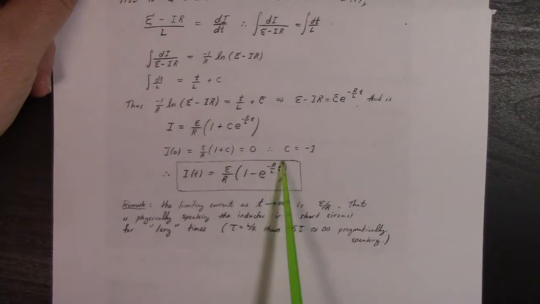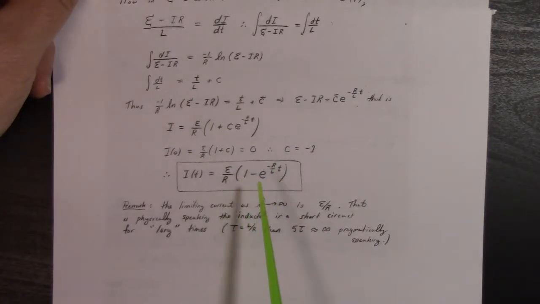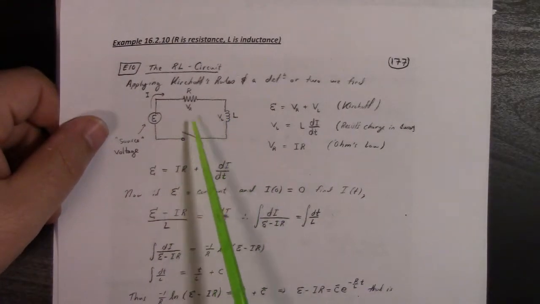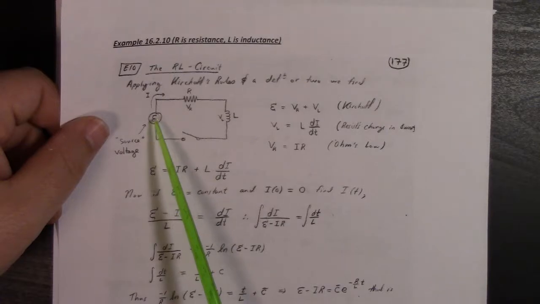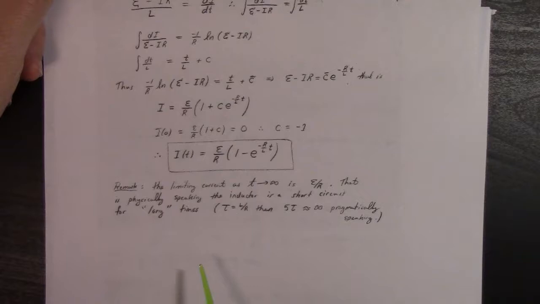As time goes to infinity, that term drops out, and we just have E over R as the long-term current, which corresponds to the fact that after a long time, an inductor looks like a short circuit. So if you know Ohm's law, it says that the current is E over R as time goes to infinity, and that's what we see in this solution.